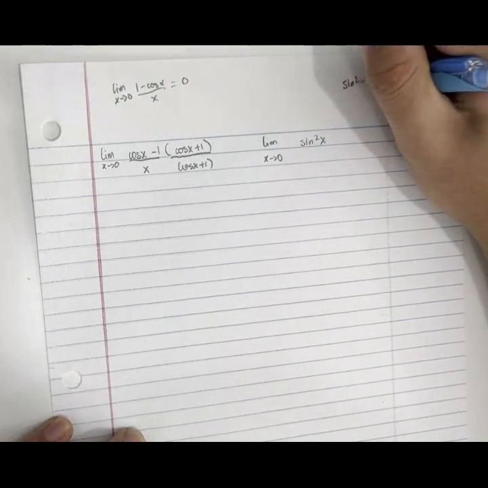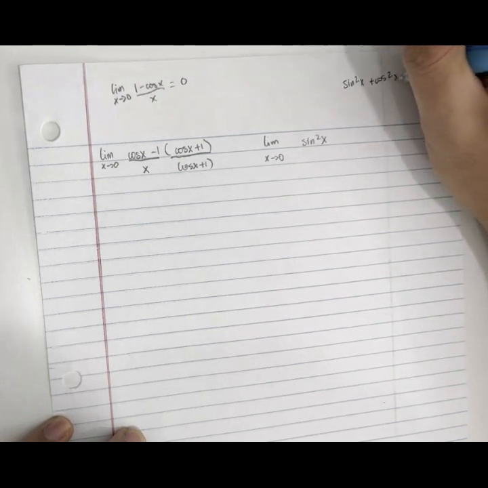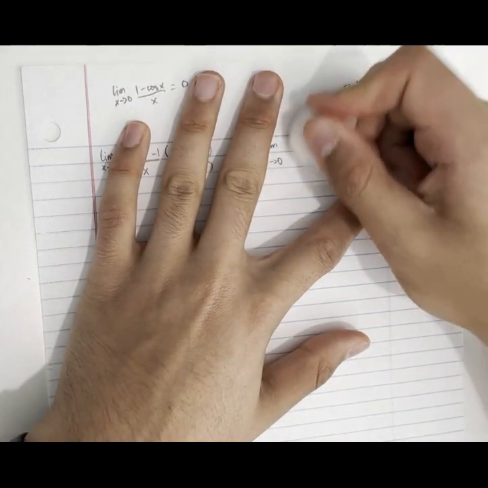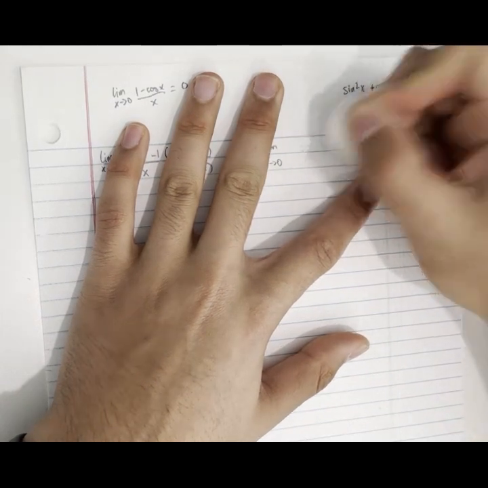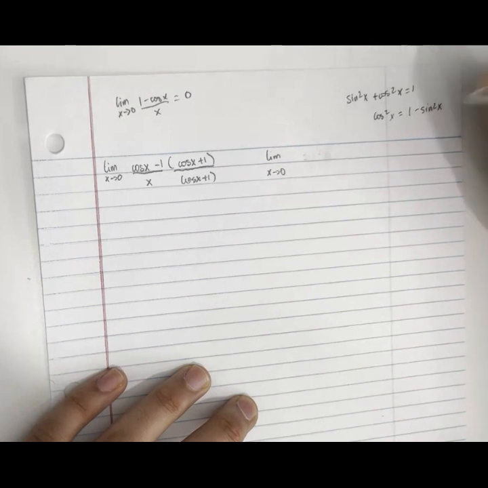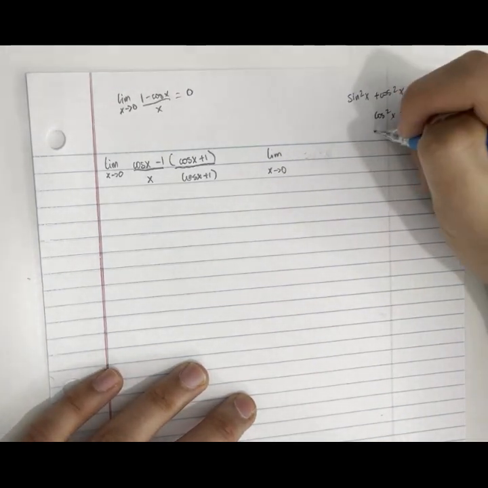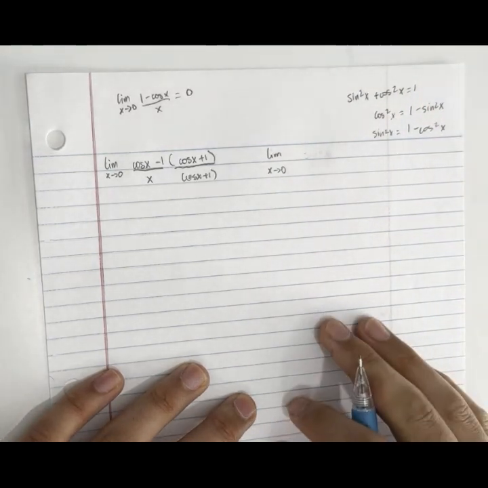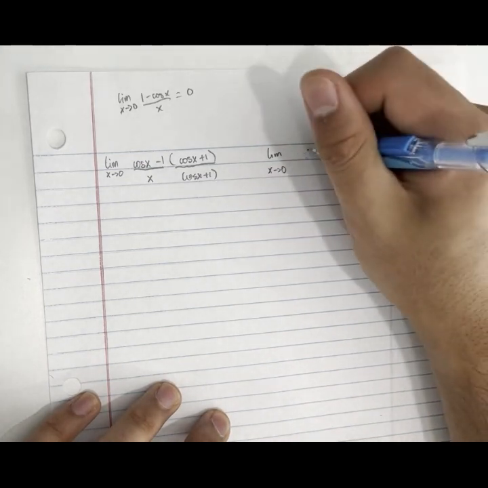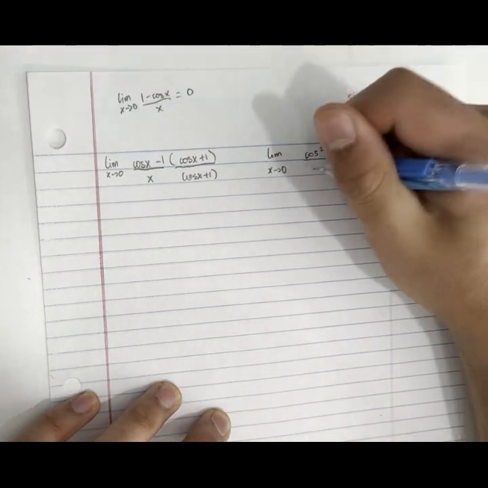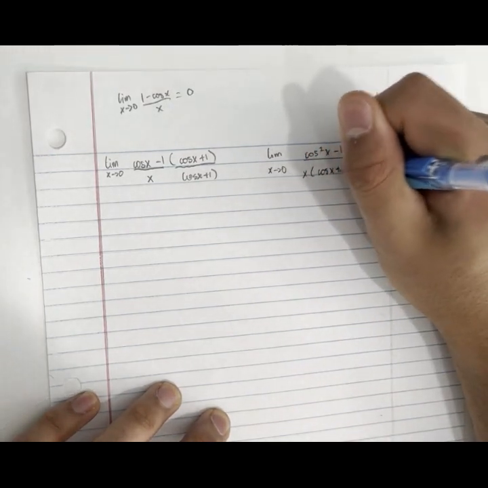Hold on, wait, sine squared x equals 1 minus cosine squared x. So I'm going to say that this is cosine squared x minus 1 all over x times cosine x plus 1.